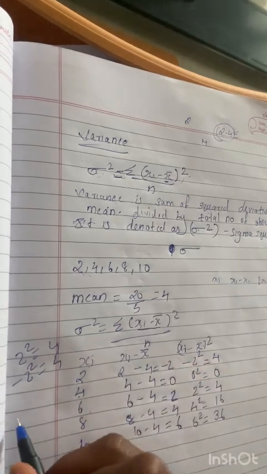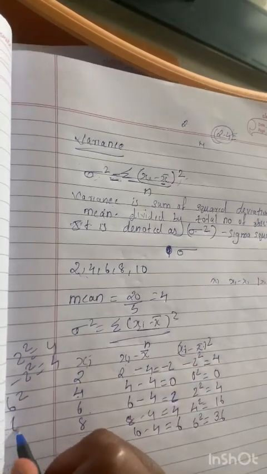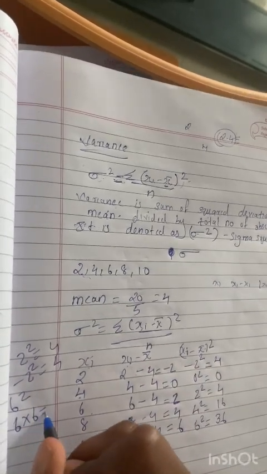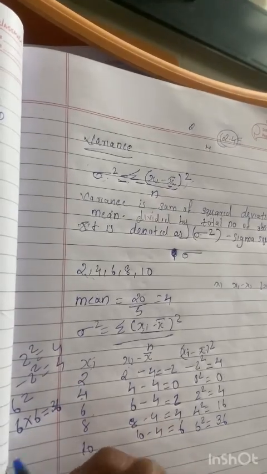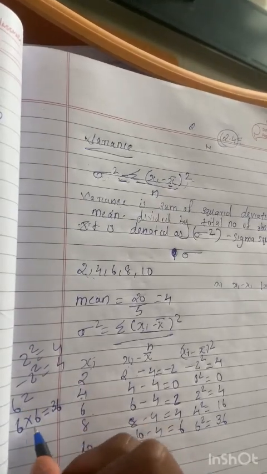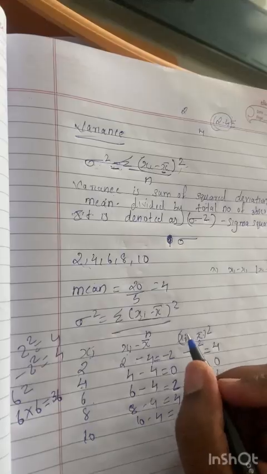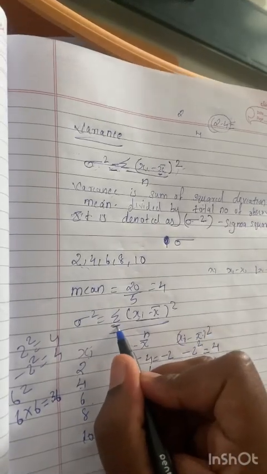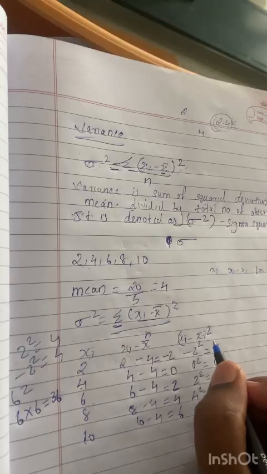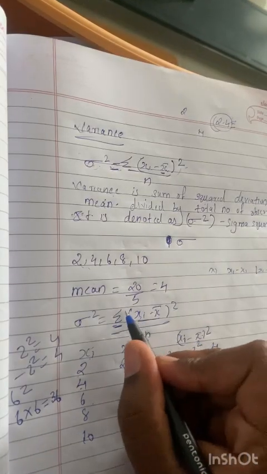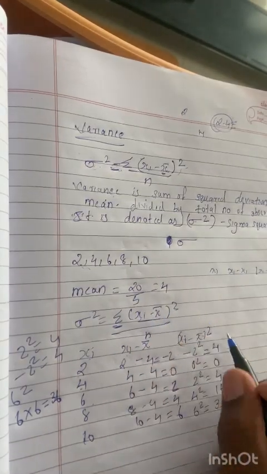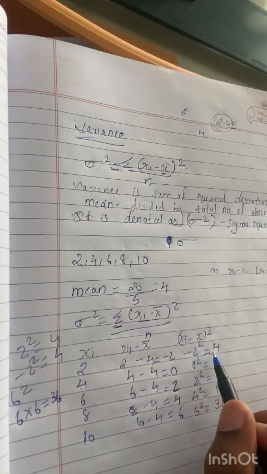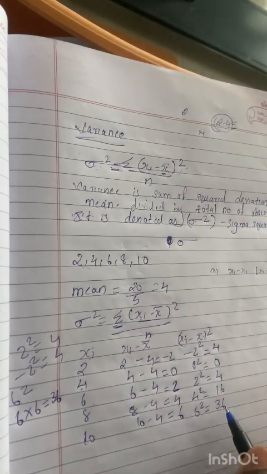I hope you know how to find the square. If I write 6 square, the meaning of that is 6 into 6, which is 36. Square means multiplying the same term twice. So I wrote xi minus x bar all square. Now I want the summation, which means adding all the terms. So adding all the xi minus x bar all square terms: 4, 0, 4, 16, 36.